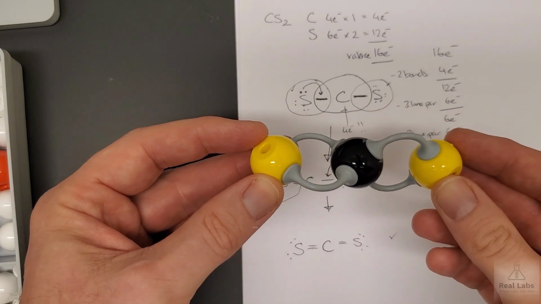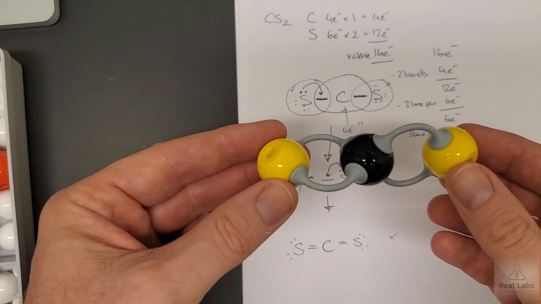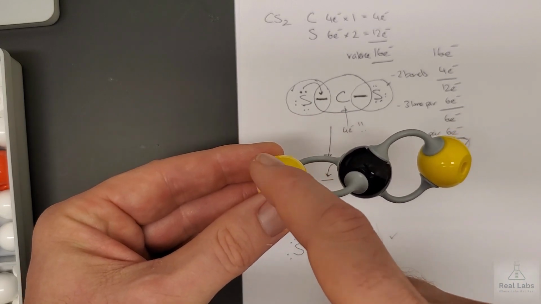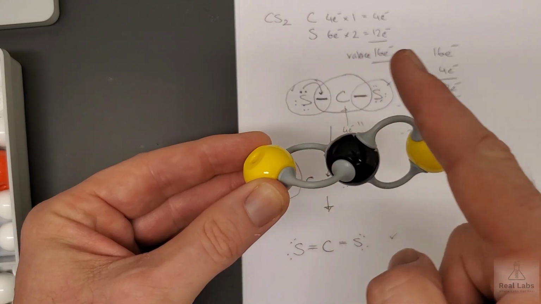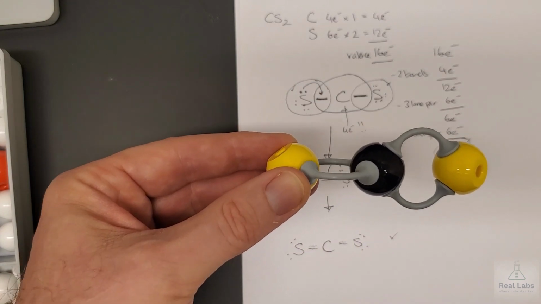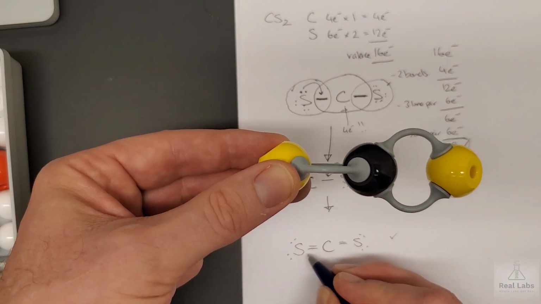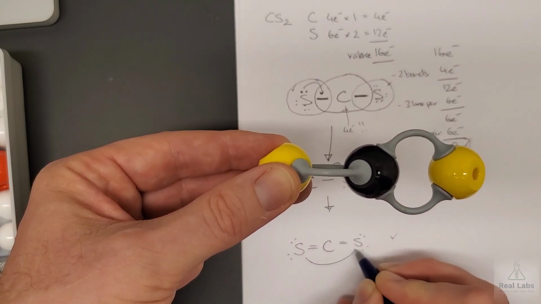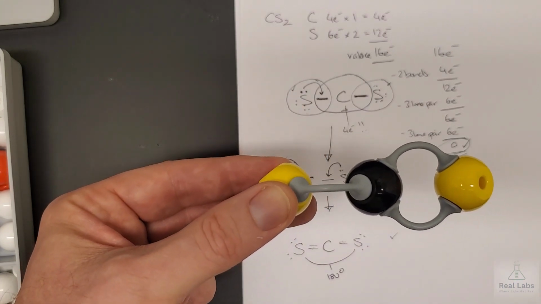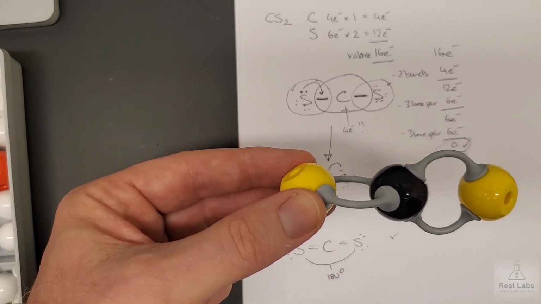So this is our molecular model for CS2, and you can see the geometry is clearly linear. And so if it's linear, the angle from here to here to here is basically that angle right there. Obviously the straight line, the bond angle of a straight line is pretty straightforward. It's 180 degrees. So we know that sulfur to carbon to sulfur, that bond angle there is clearly 180 degrees. So a linear molecule like this would have a bond angle of 180 degrees.